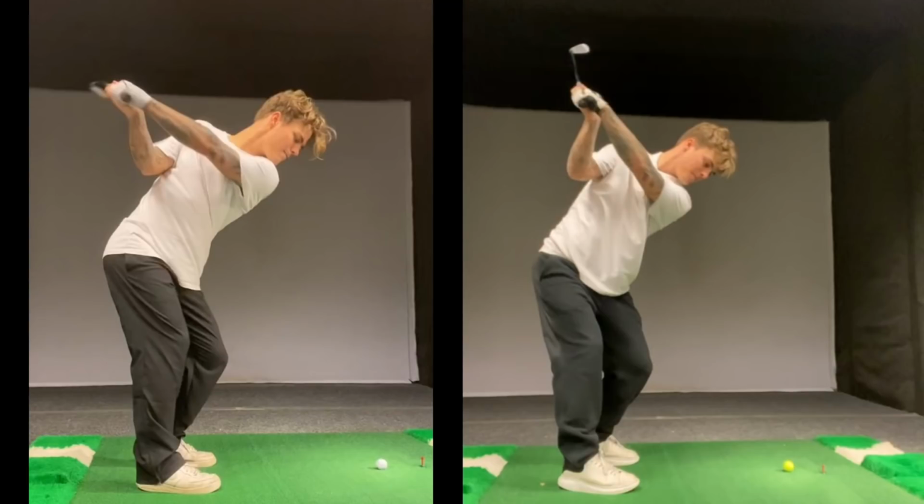So let's have a little look here at the other one on the right. We can see straight away here that shaft angle is very different. It's now a little bit more down the line. So a little bit more of a down the line shaft angle. We can see a stronger club face position too. Now let's see how this club moves in transition with this different shaft angle.